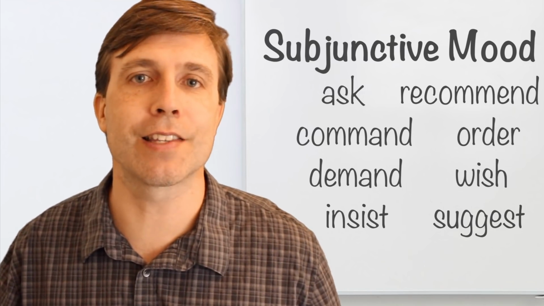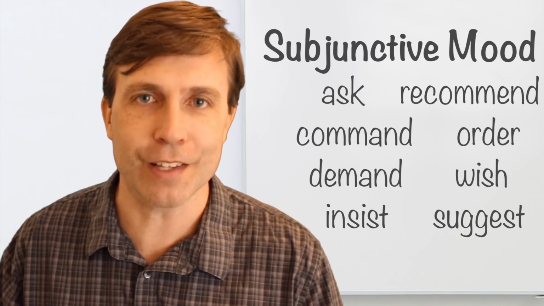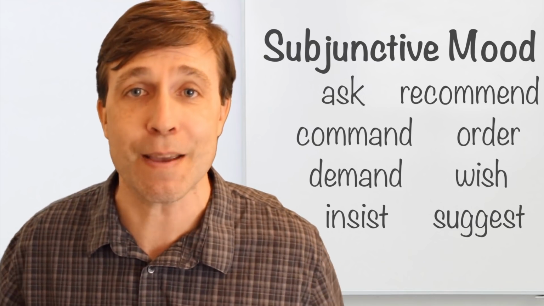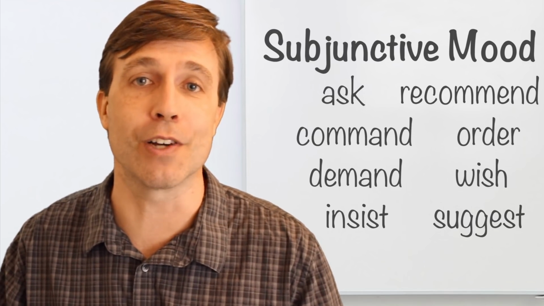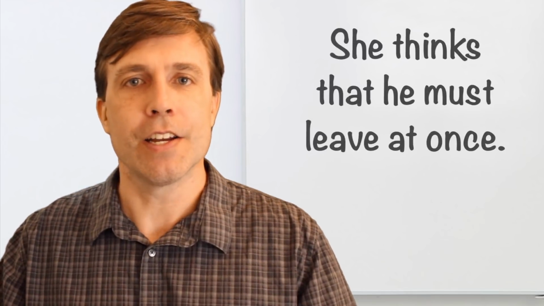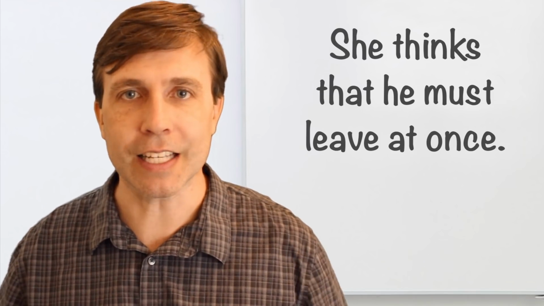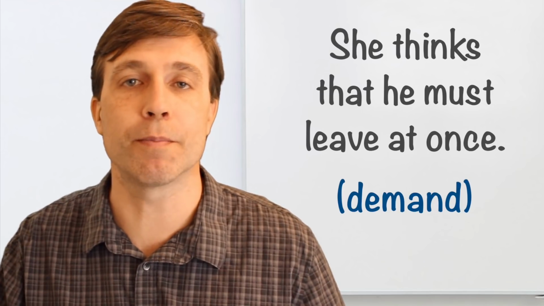So let's practice this right now. I am going to give you a sentence, and I want you to transform that sentence so that it has the same meaning, but you are going to use one of these verbs with the subjunctive mood. I'll tell you the sentence and then give you a few seconds before I give you the answer. Are you ready? So the first sentence that I have for you is this. She thinks that he must leave at once. I want you to change this sentence and use the verb demand.